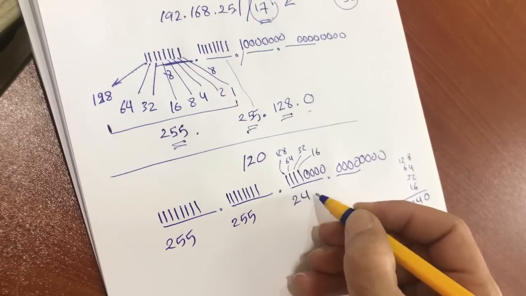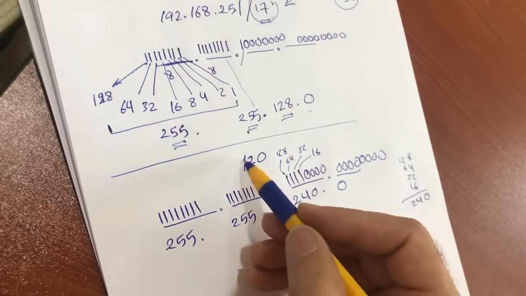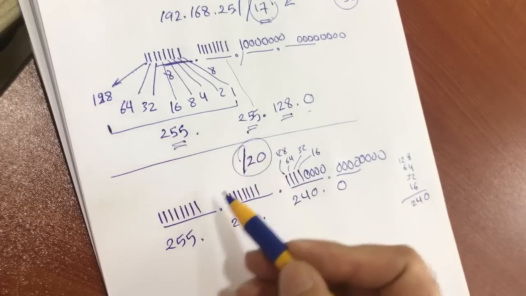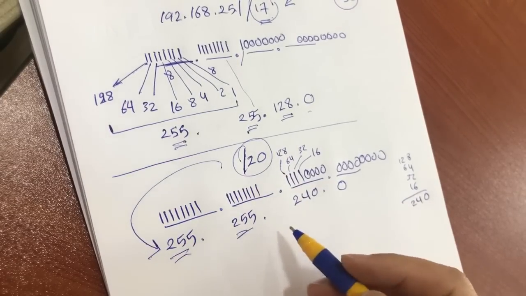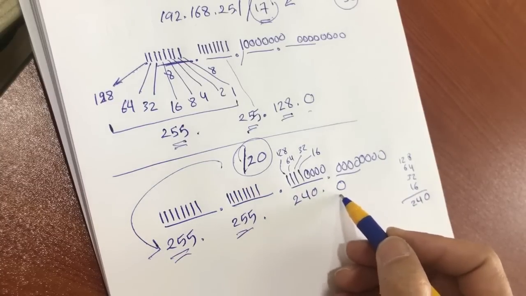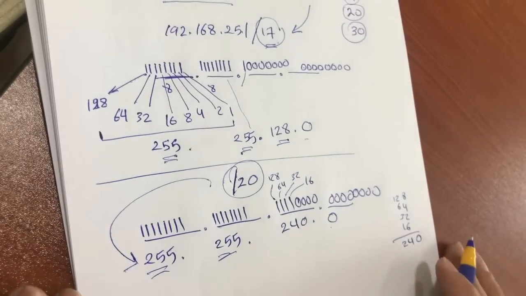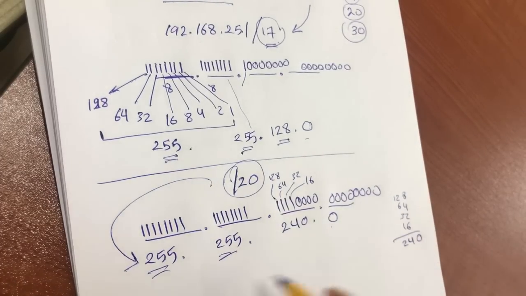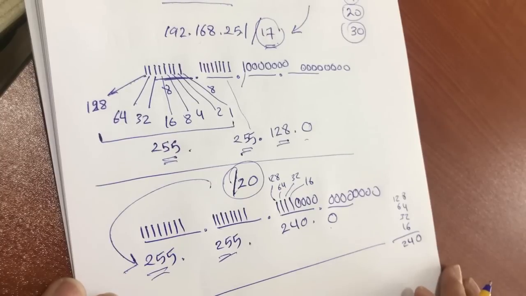So we have 240.0, and the subnet mask for this CIDR will be 255.255.240.0. As I said, this is the easiest question you get on subnetting. So let's go to the next question.